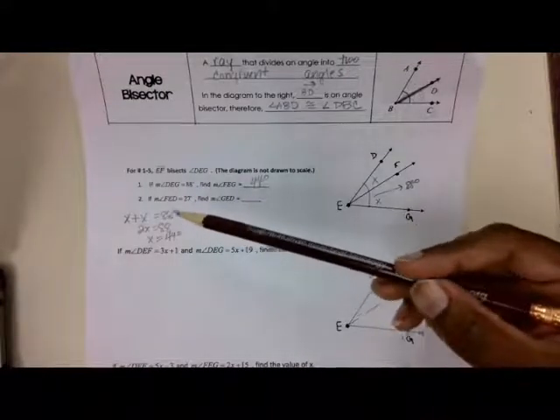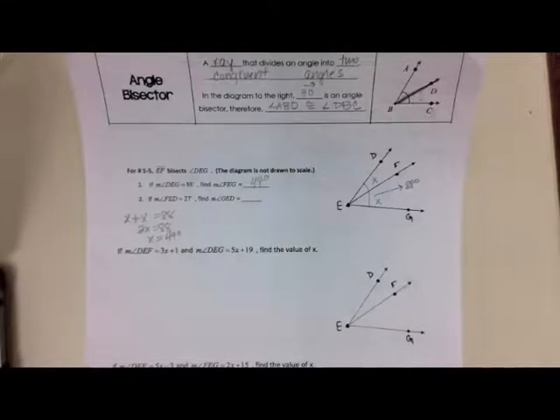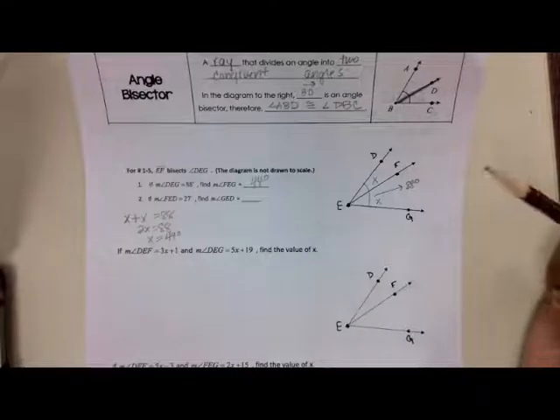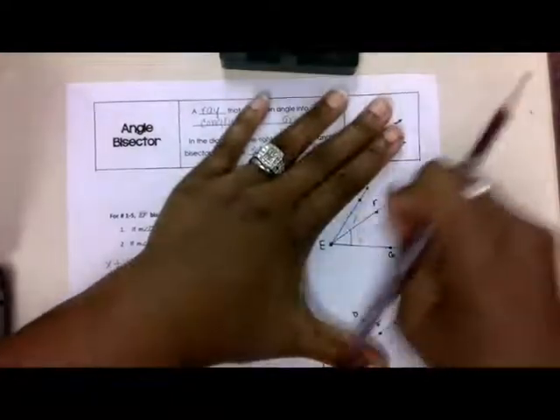Awesome. So now we know that the measure of FED is 27 degrees, and we want to know GED. I'll erase this so we can know what we're talking about. We already did this problem, we're doing another one with different numbers.